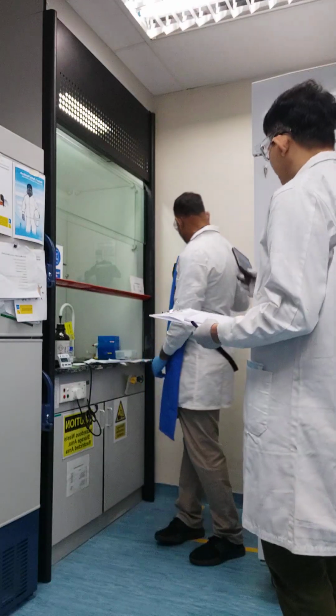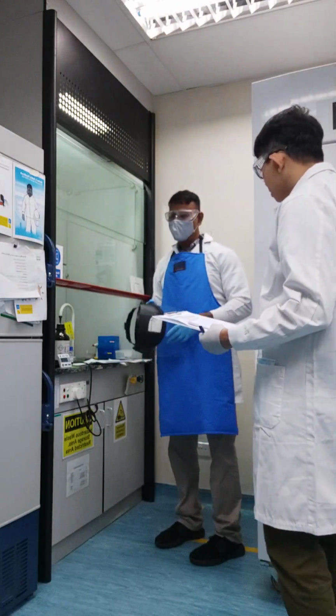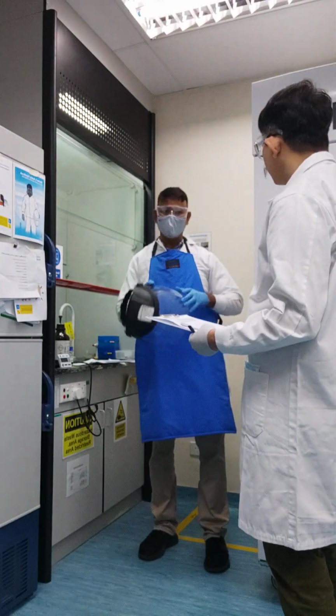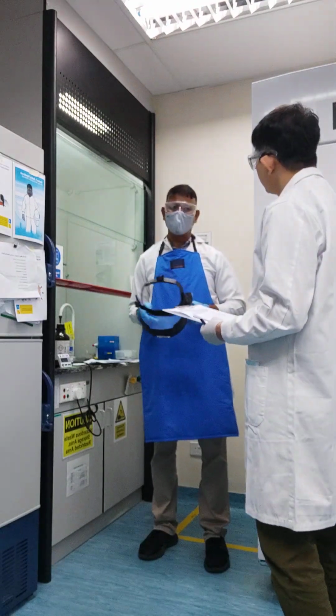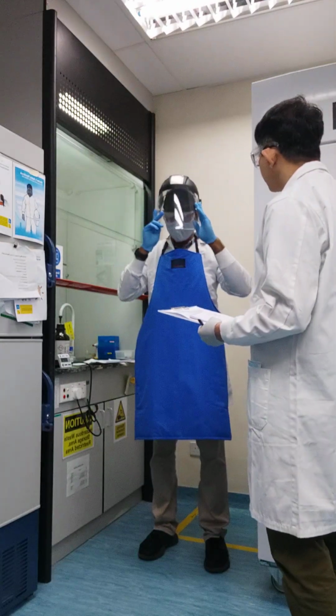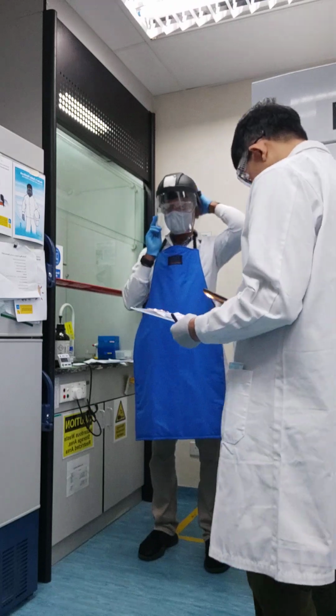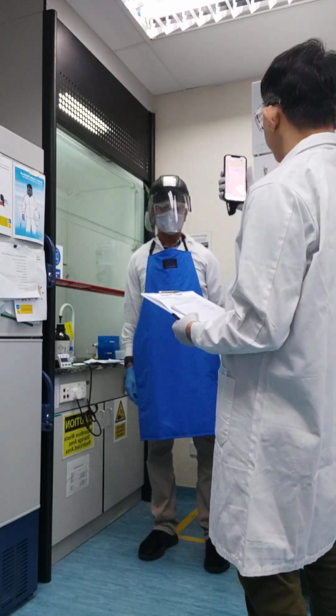And then the next step is to also make sure you protect your eyes and face from any inadvertent splashes or reactions. So you wear this chemical face shield.